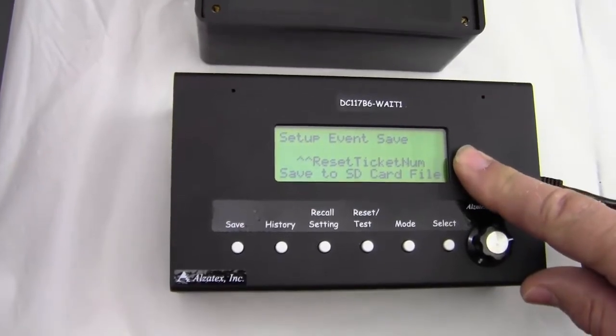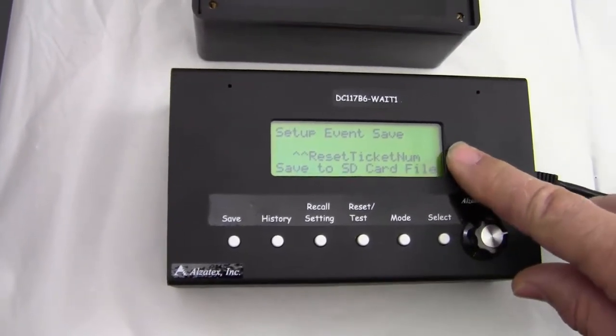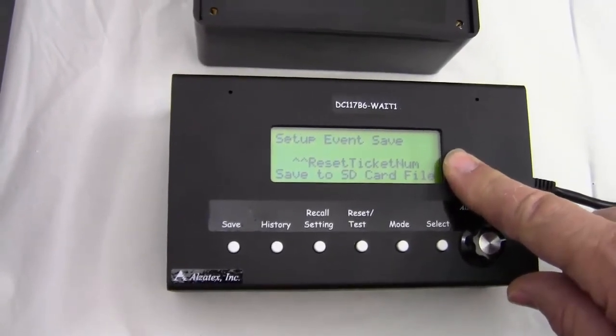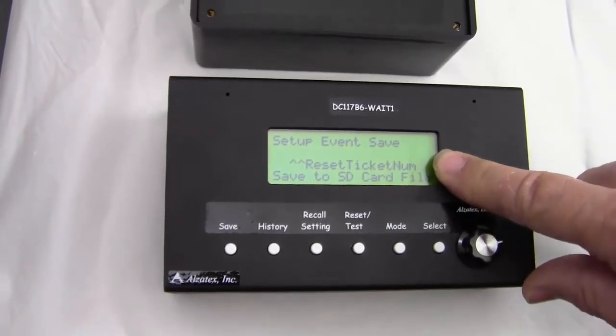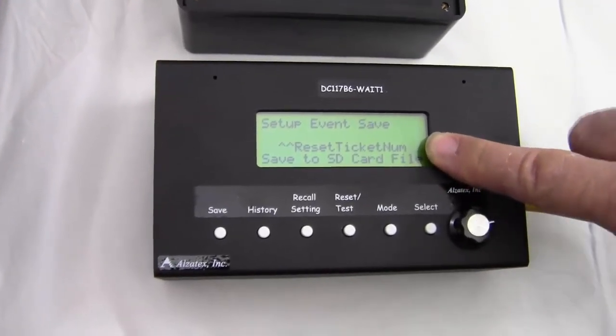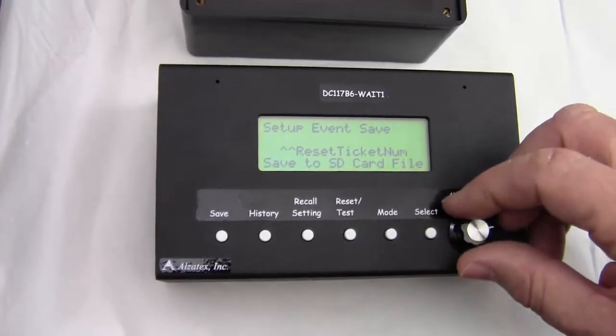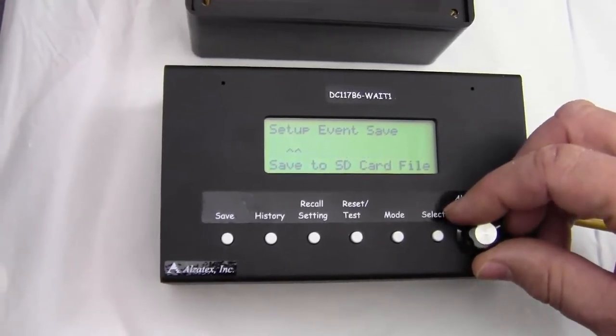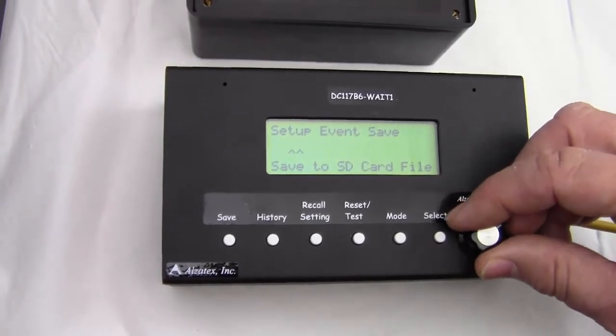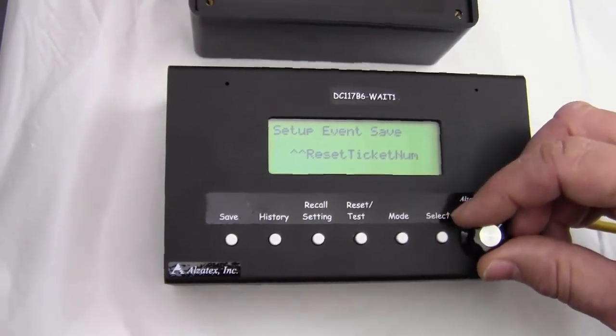The two important criteria here is that generally most people want to reset the ticket number to 0 at midnight. And so the words reset ticket number resets the ticket number. Now the other thing you see there is save to SD card file. And I can select one, the other, or both.